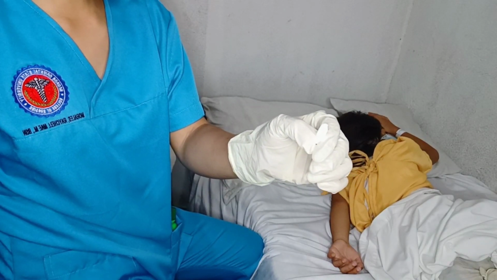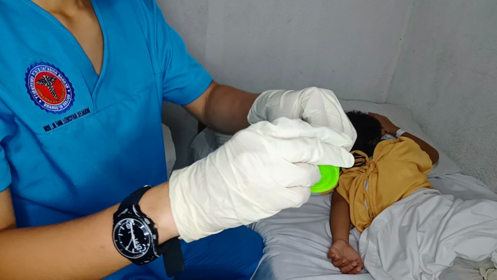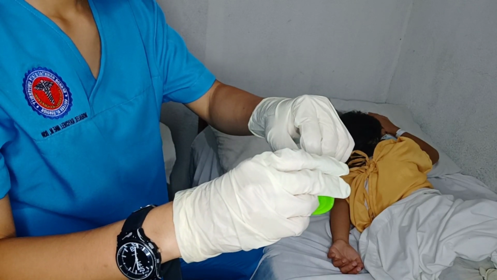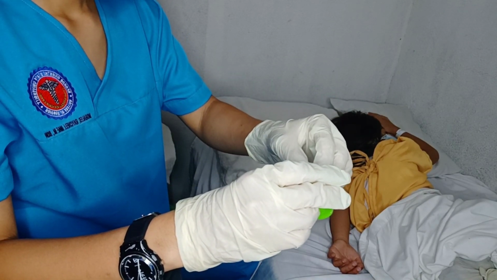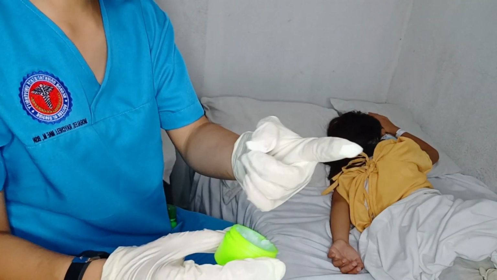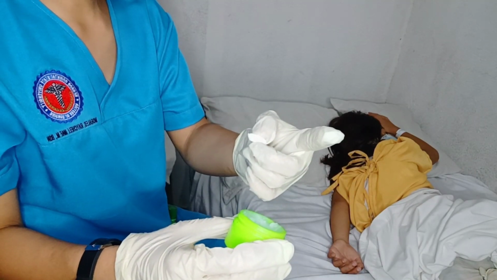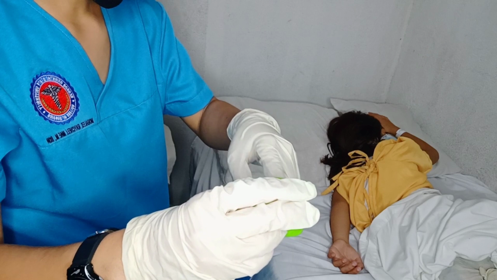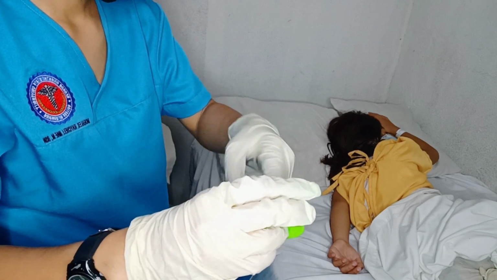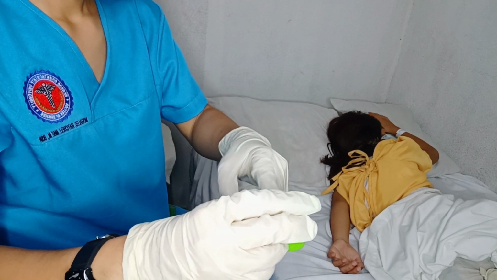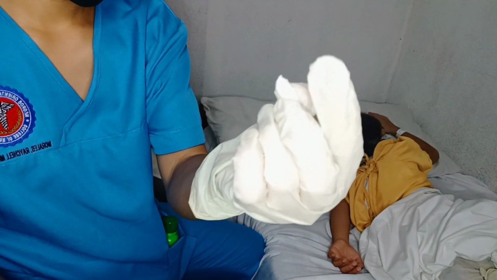Then we're going to lubricate the rounded end. Then we're also going to lubricate our index finger and non-dominant hand with a water-soluble lubricant.